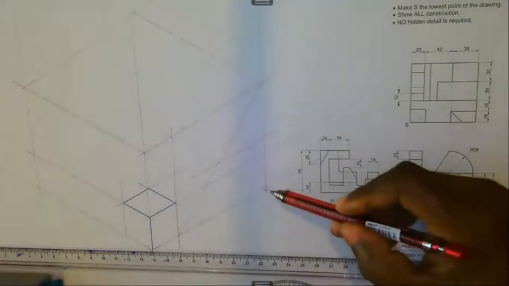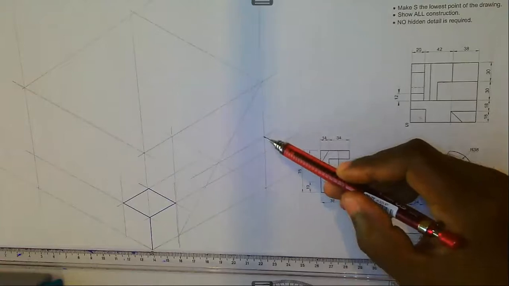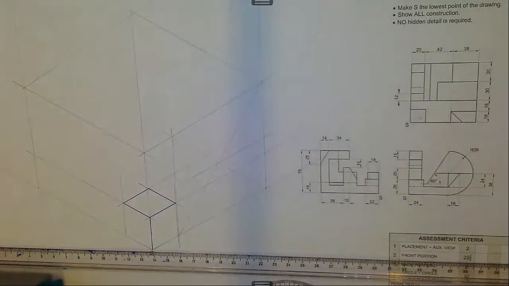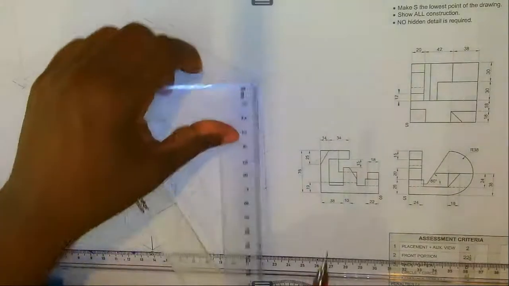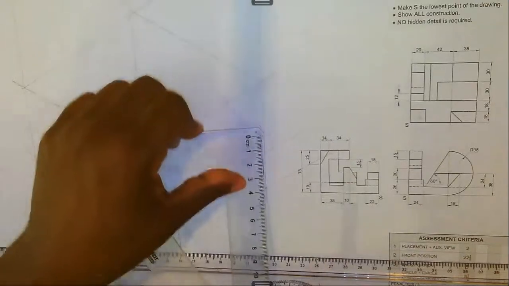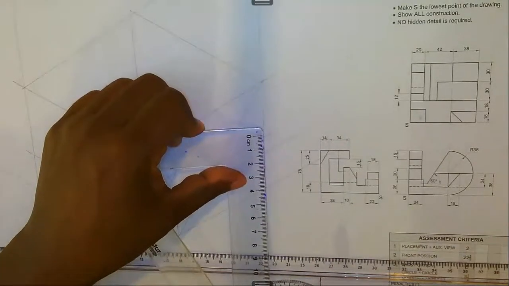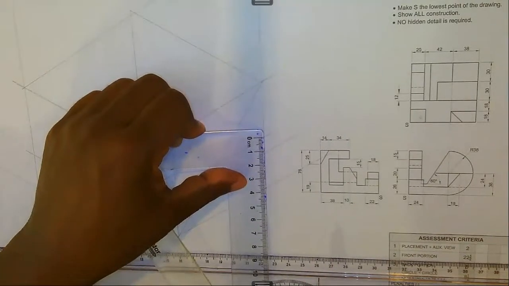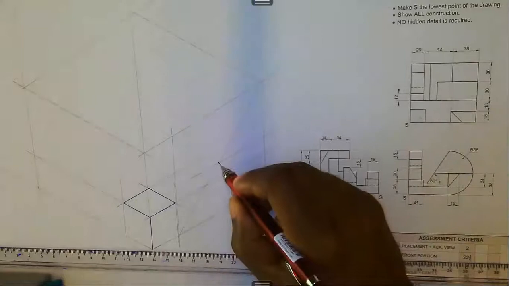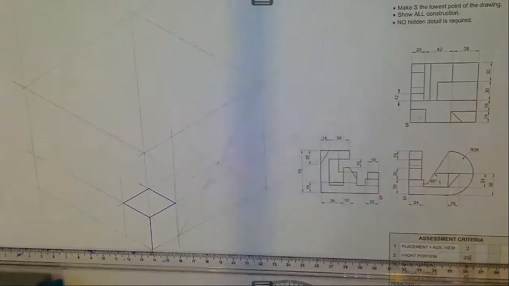So the distance from here to there and the distance from here to there should be 38 by 38. Let's just verify that, which is exactly that. Which is exactly that. Right, so now we have got our center there, right?